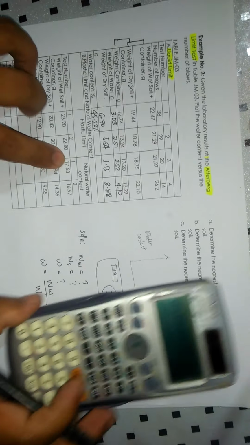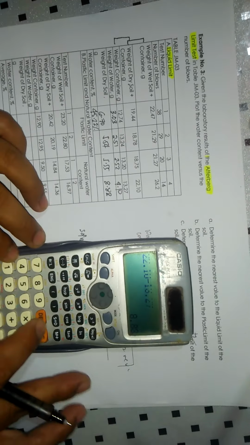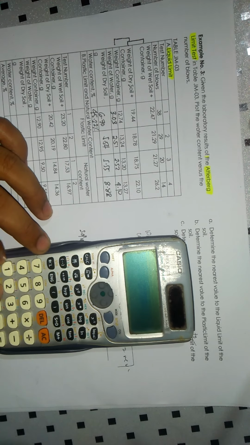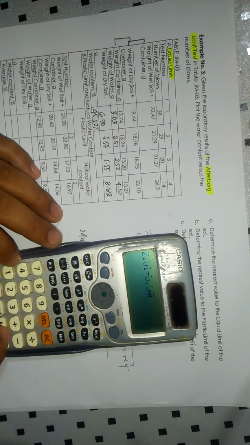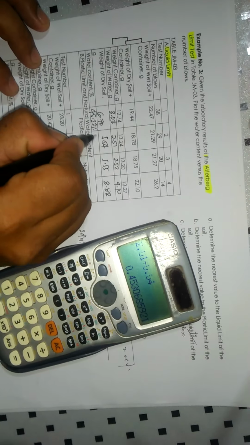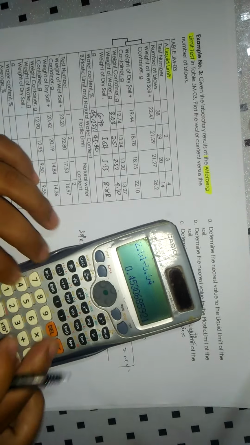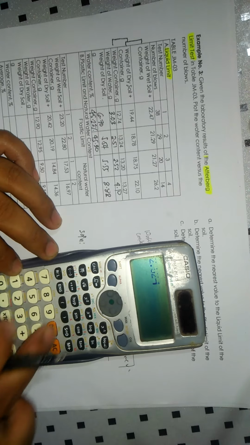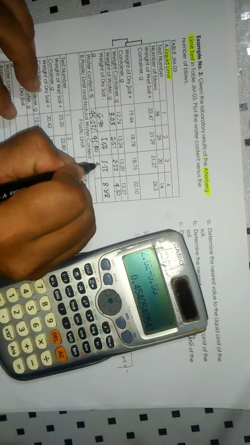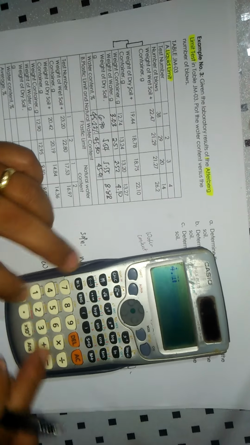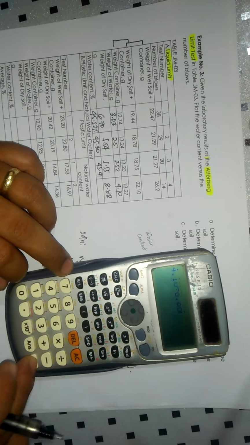8.88. And then, guys, take note, you need to express your answers in terms of percent. So, dito, 2.51 divided by 5.54. So, 45.30. 2.52 divided by 5.55 is 45.41, and then 4.10 divided by 8.88.